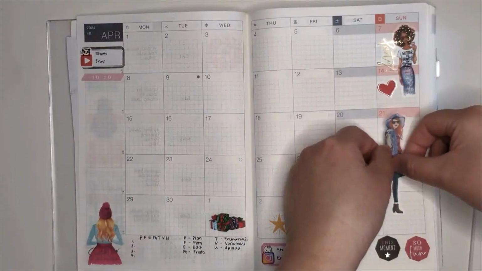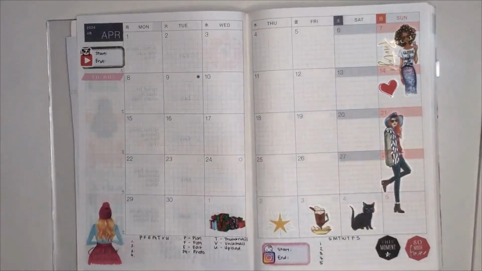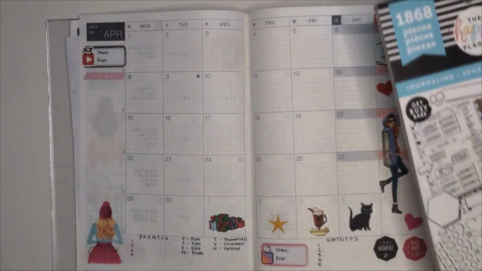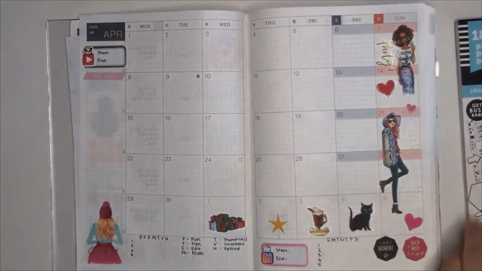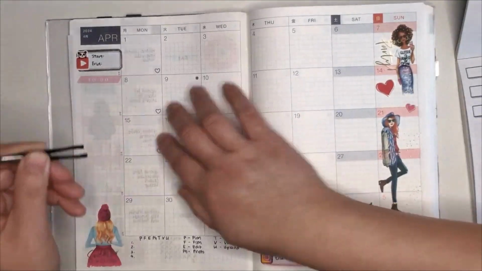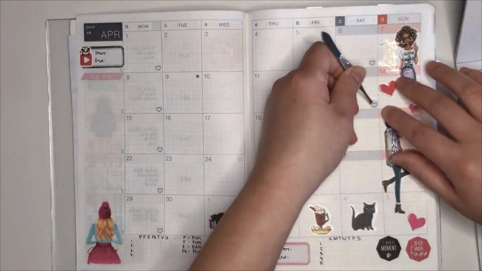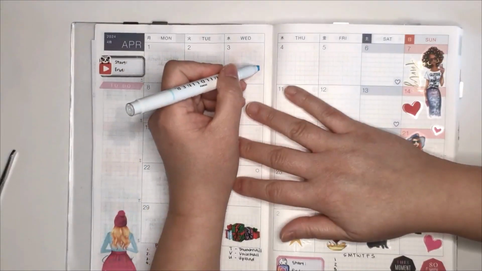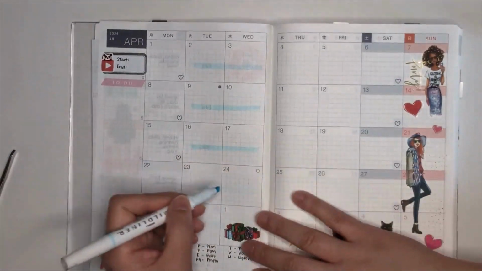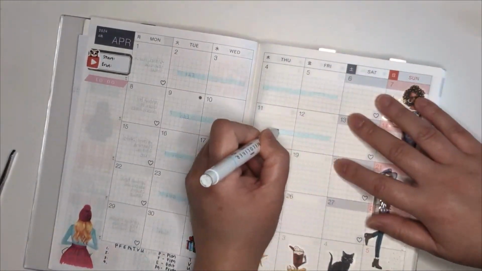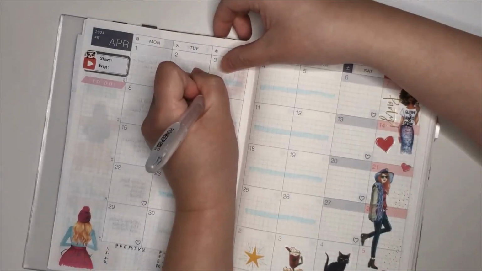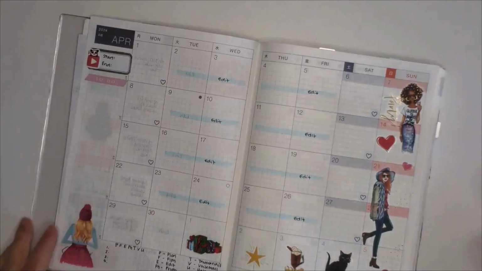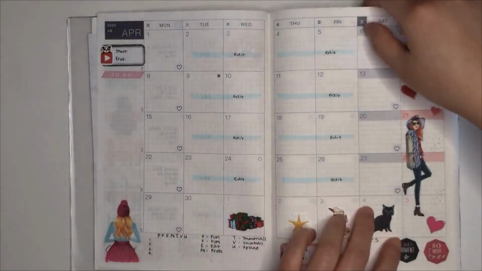Normally, whatever I post on Instagram is about the same thing, so there's no need to list it out like the YouTube videos. Here, I'm just placing down some decorative stickers on spaces that I know I won't be needing. After that, I put some bullet stickers in preparation for my planning. Once that's done, I highlight the days using the light blue Mildliner on the days I will be editing the videos. And that's all the setup I'm going to be doing for this monthly spread.